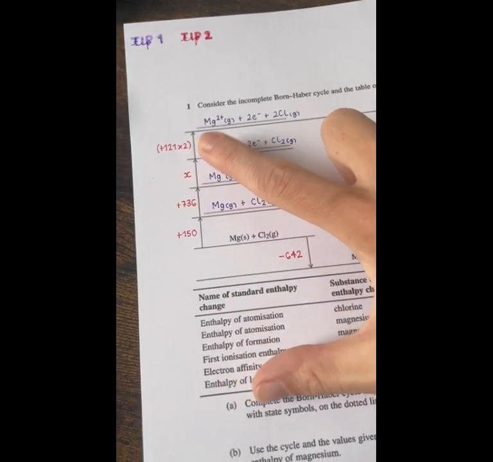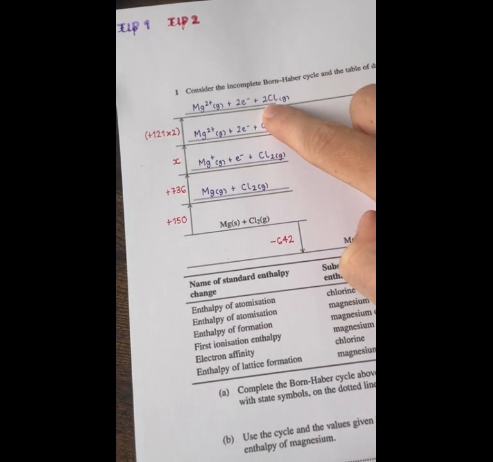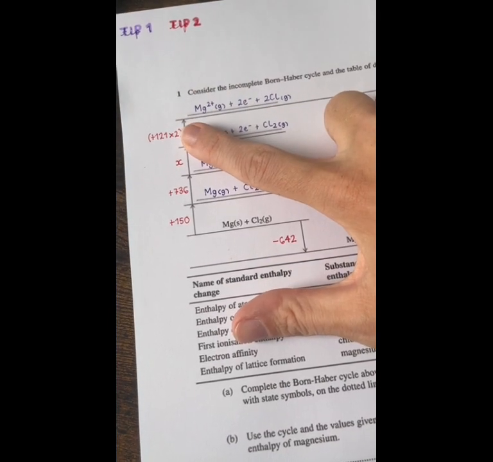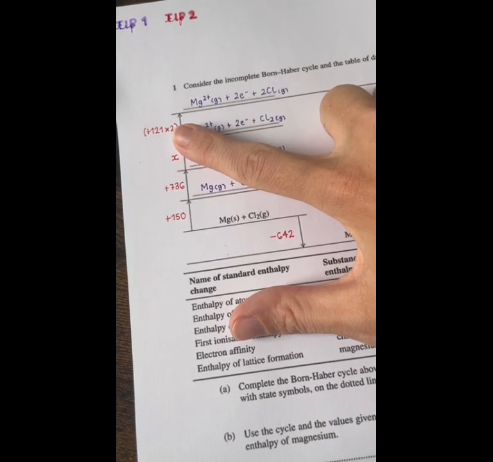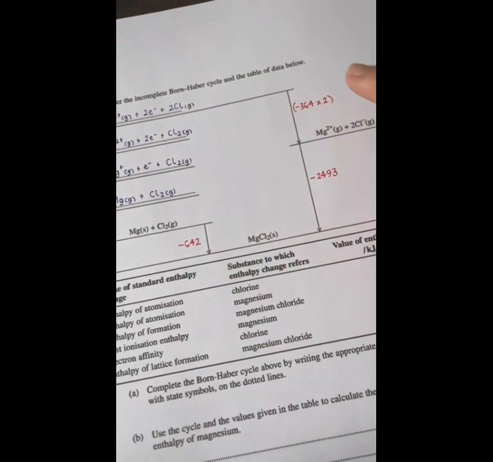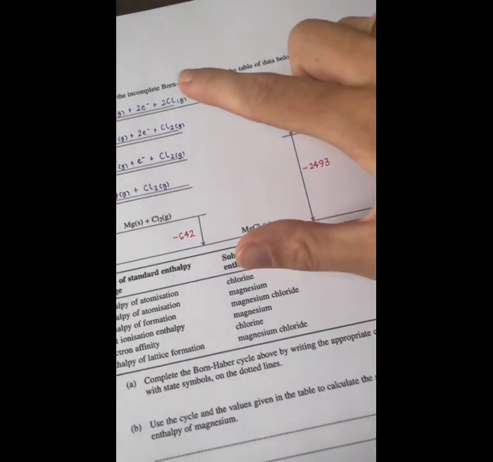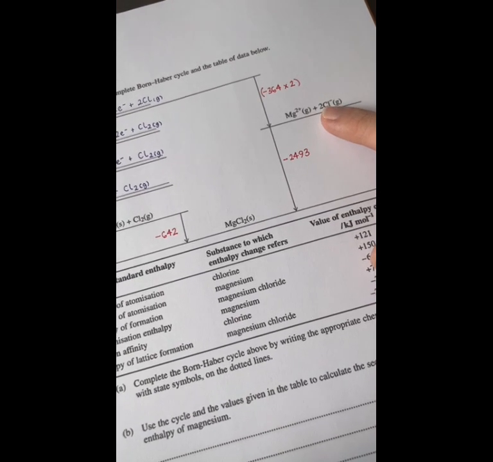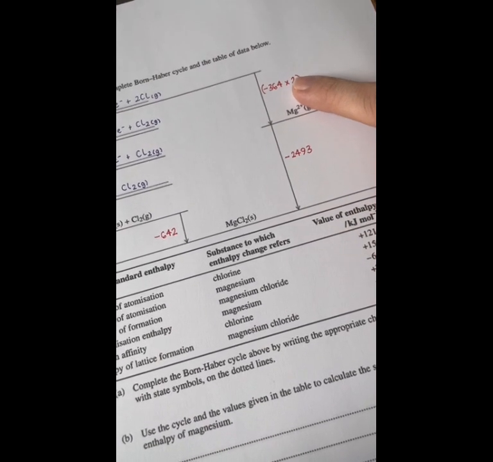So the per mole bit is really important, because what we can see up here, when we do the enthalpy of atomization of chlorine, we actually make 2 moles of chlorine atoms. So I have to multiply that value by 2, because the plus 121 kilojoules per mole is for 1 mole, and I'm forming 2. Likewise, for the electron affinity, I'm taking 2 moles of gaseous atoms and I'm forming 2 moles of gaseous chloride ions. Because the electron affinity value is per mole of these that are made, and I'm making 2 moles of Cl- ions, again I have to multiply that number by 2.